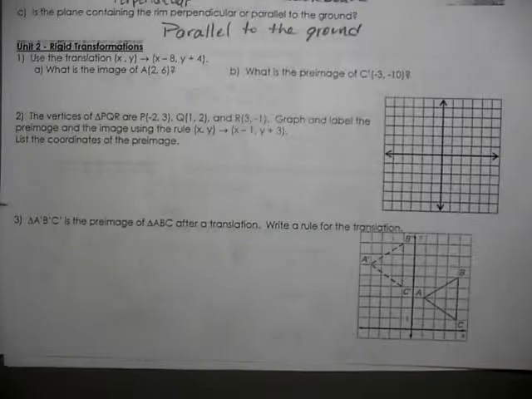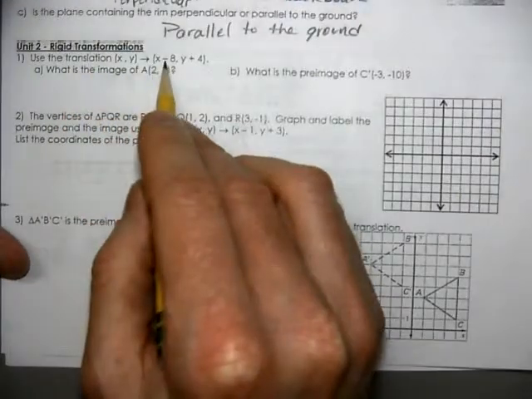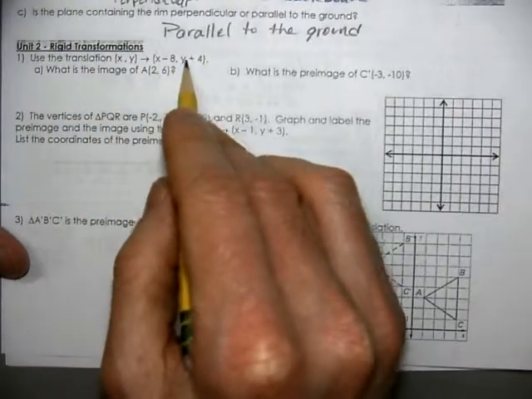We slide it, it's called a translation. We flip it, that's called a reflection. We rotate it. Many different transformations. So we're going to use this rule here, which is x minus 8 and y plus 4.